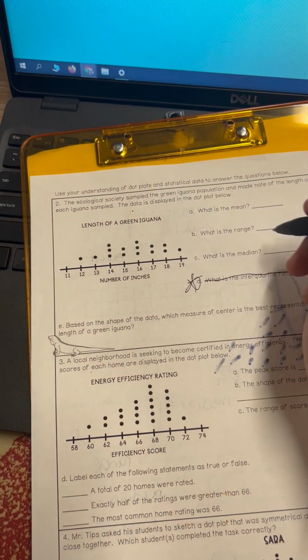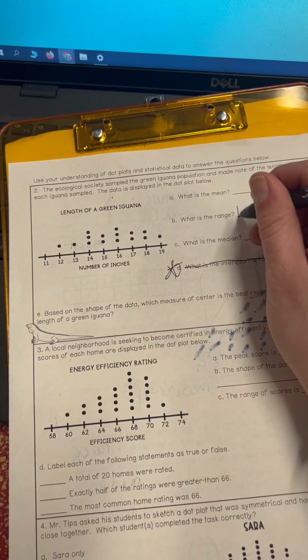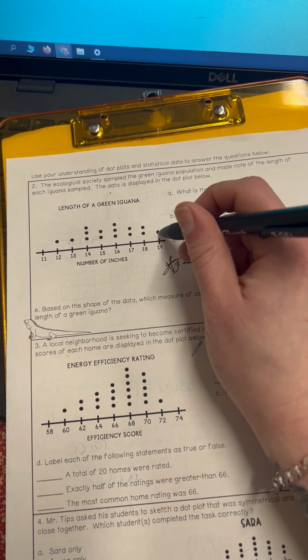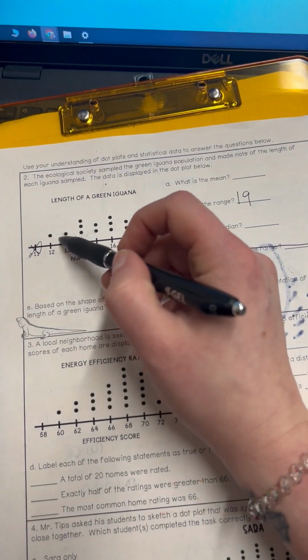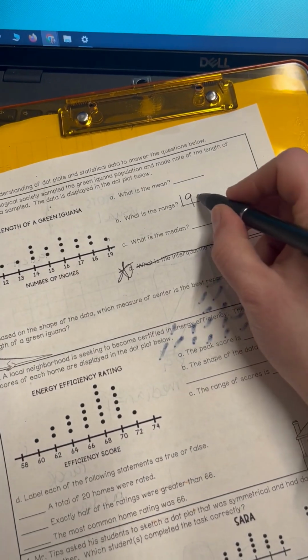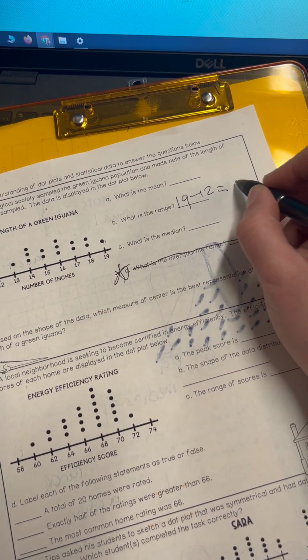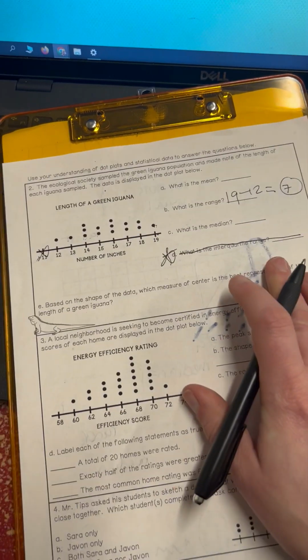So I'm going to start with range. So 19 was the longest iguana. There's my dot. 11 is not on here. No iguanas were 11. The shortest one was 12. So for my range, I would do 19 minus 12. And so my range is 7.